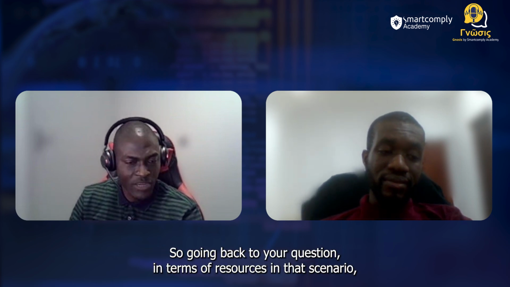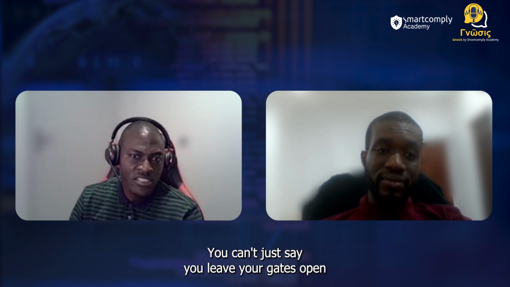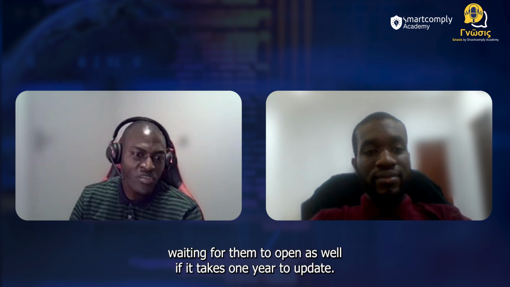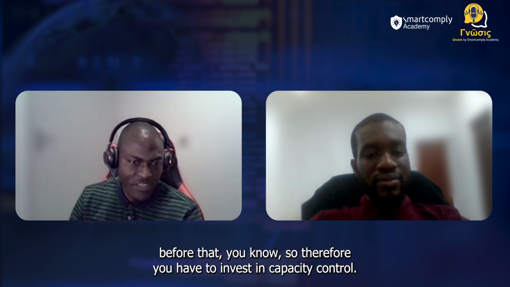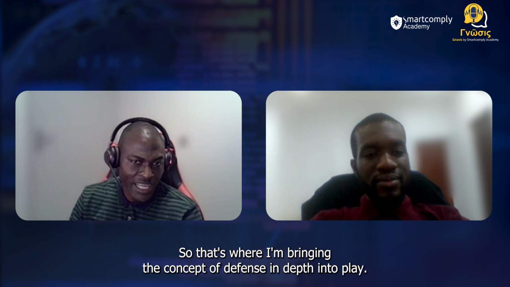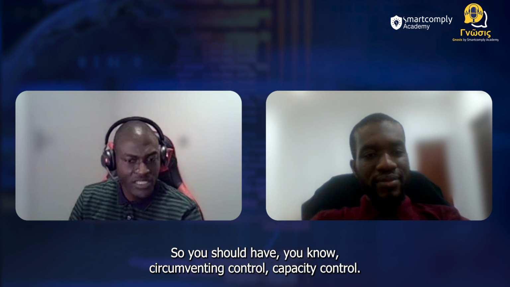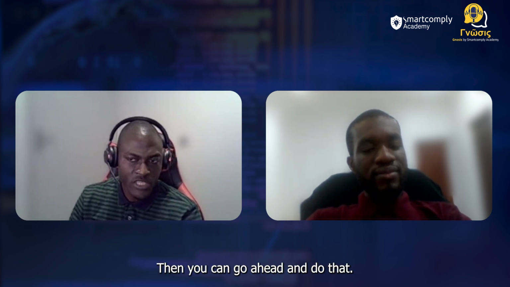So going back to your question in terms of resources, in that scenario you need to have a compensating control. You can't just leave your gates open, waiting for them to update. What if it takes one year to update the solution to be able to identify the risk? What happens to your business before then? So definitely you have to invest in compensating controls. That's where I'm bringing the concept of defense in depth into play. You should have circumventing controls and compensating controls, so in case one control is not providing adequate protection, you can go ahead and use the other.